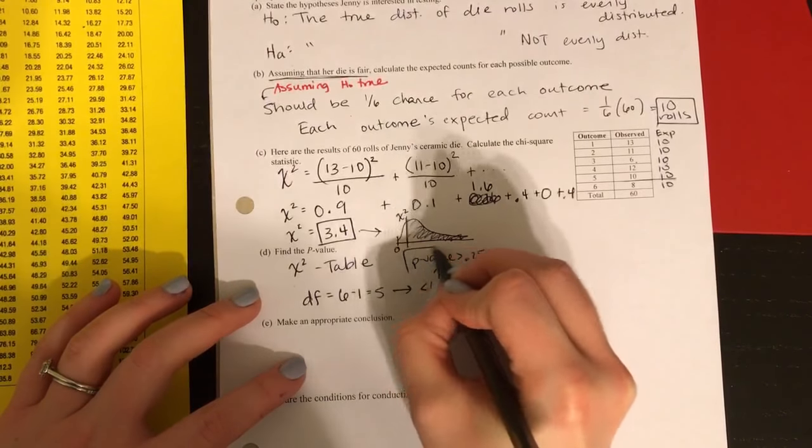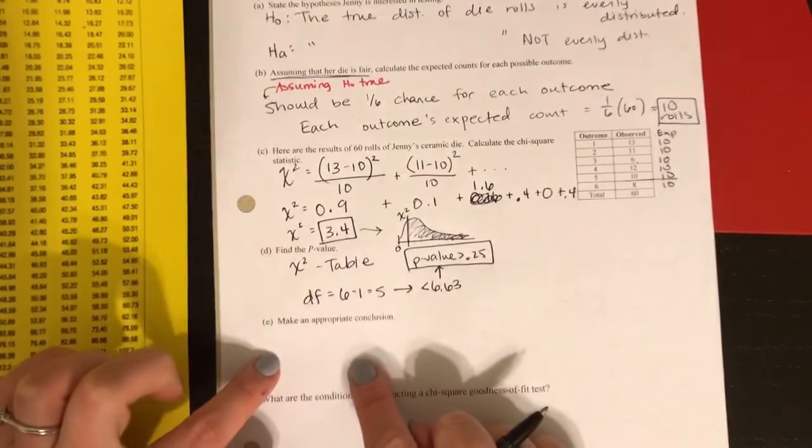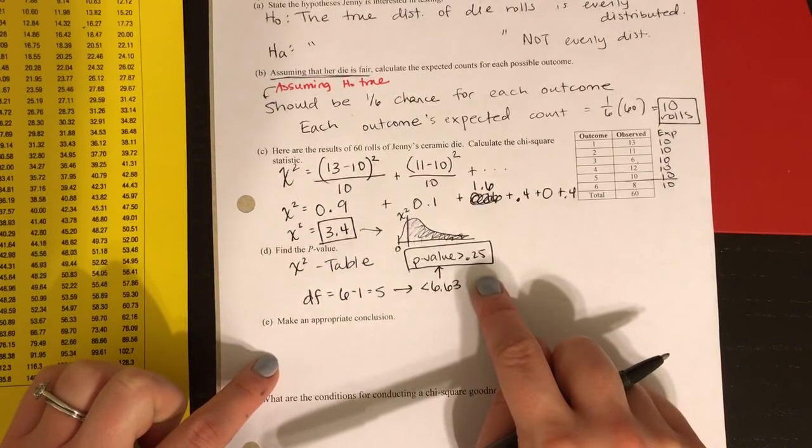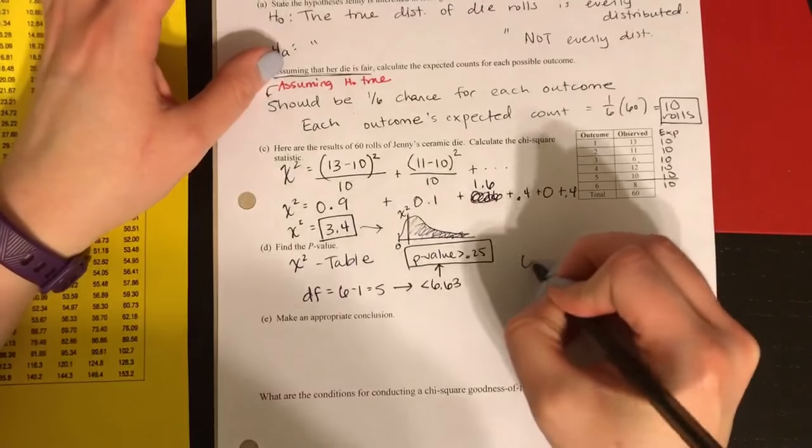So the table you can use, but it doesn't give you a precise value. You could still use that to make a conclusion. Anything more than 0.25 is bigger than any kind of significance level, so we would fail to reject. So that's not a big deal.